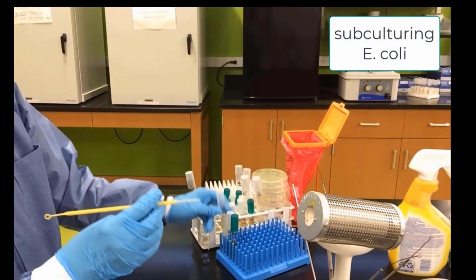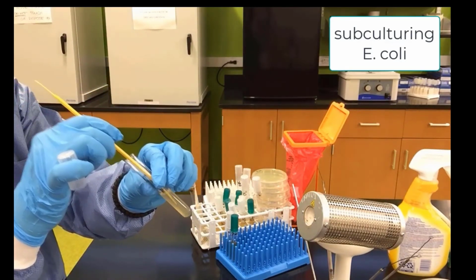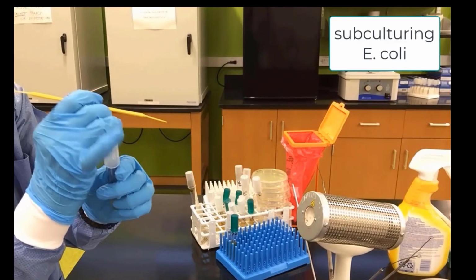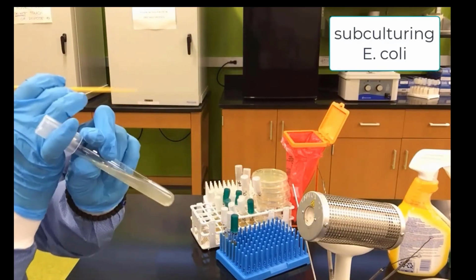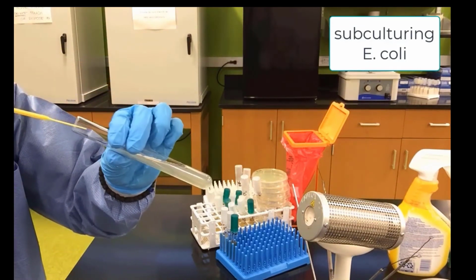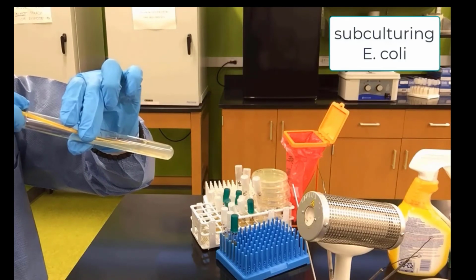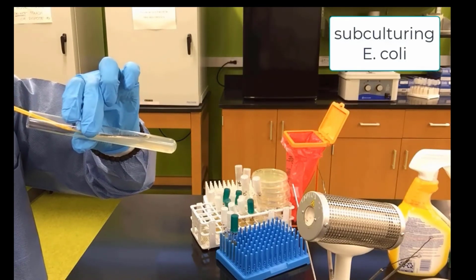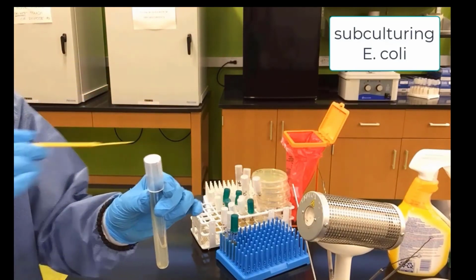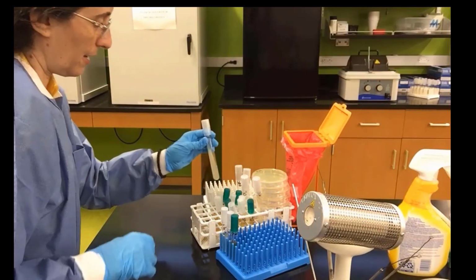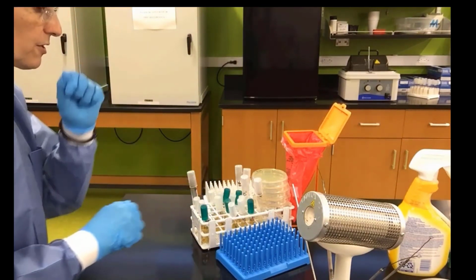So now we will take the needle, dip it into E. coli, take our agar slant, go to the bottom, and touch the surface and skate on it, zigzag out. We throw away our disposable loop. And now we have completed the lab.